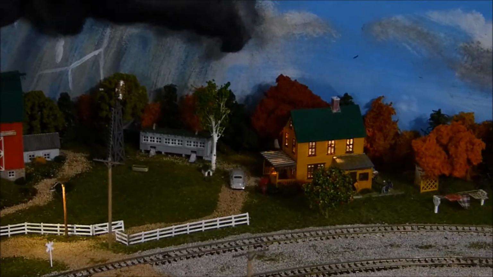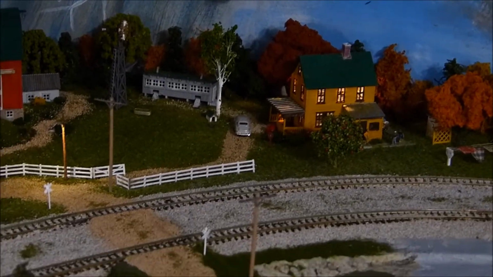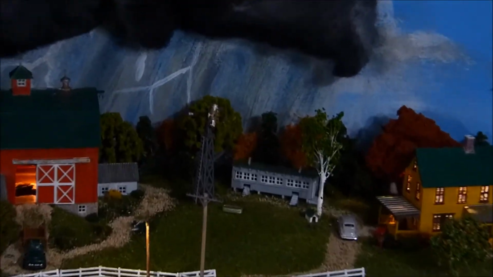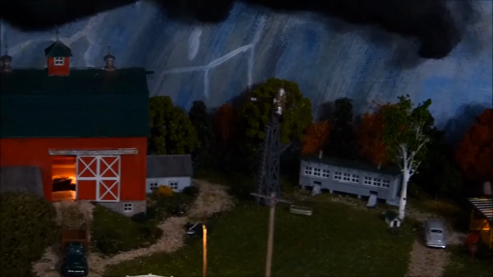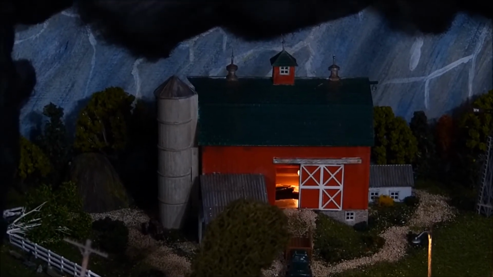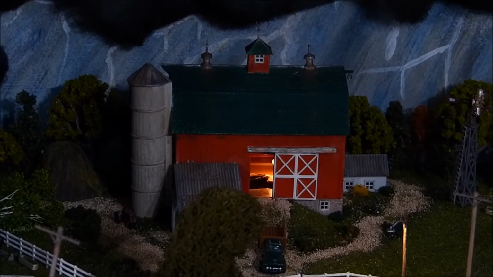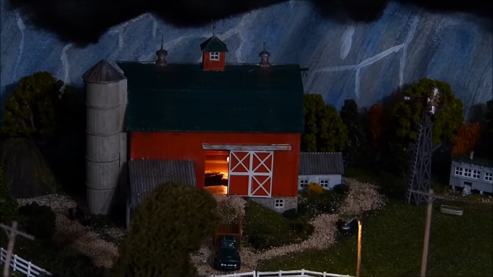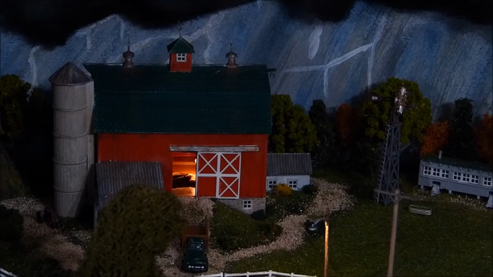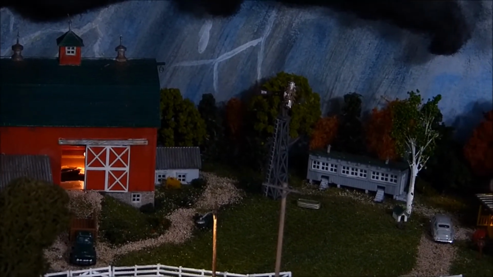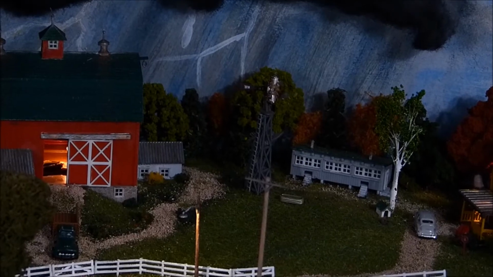And the house was a plastic kit that I built, and so was that little chicken coop back there. And then the barn was already built, but I didn't like the way it looked, so I did my own painting on the silo and added some weathering, and I think it looks a lot better than when I bought it. Then I bought the windmill, because you got to have a windmill on a farm.